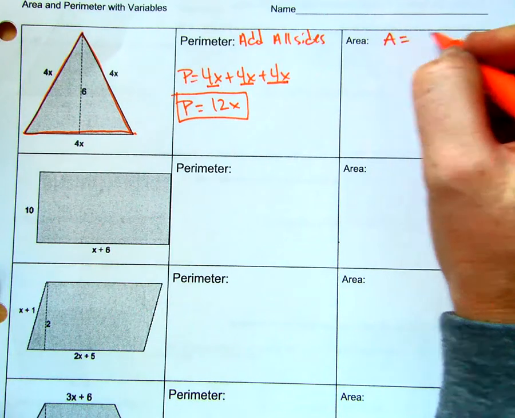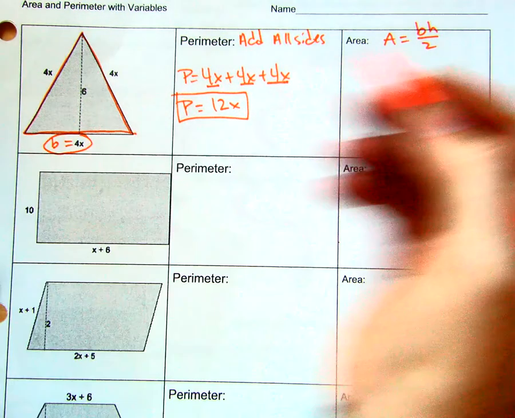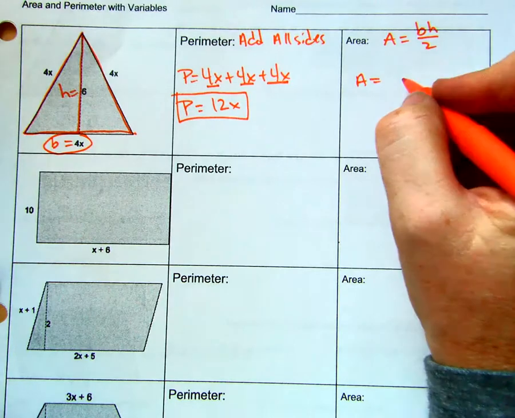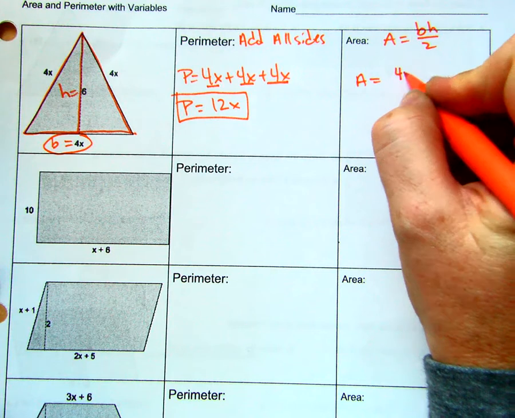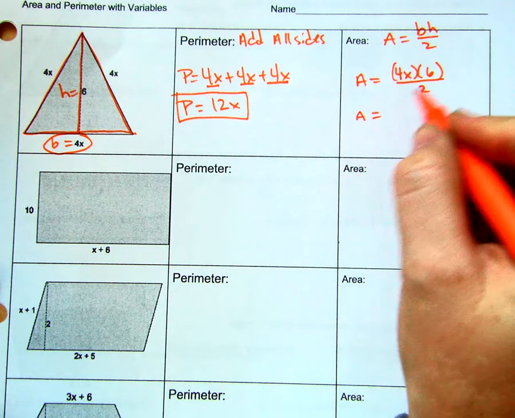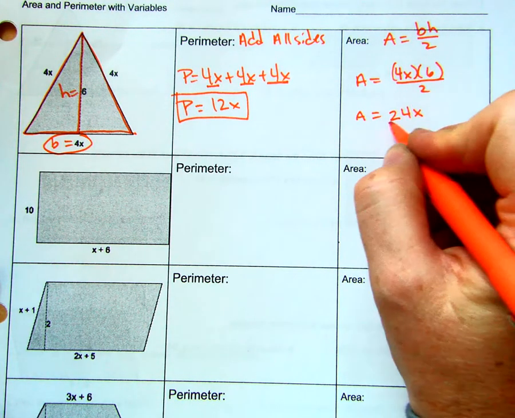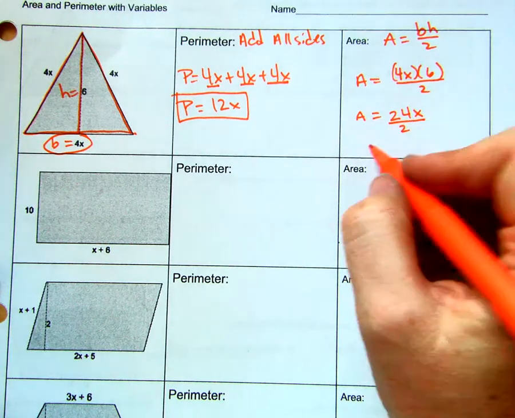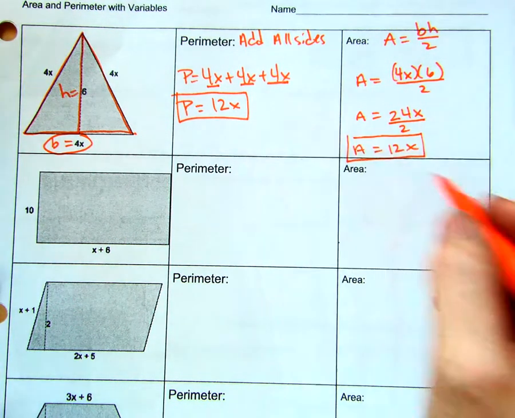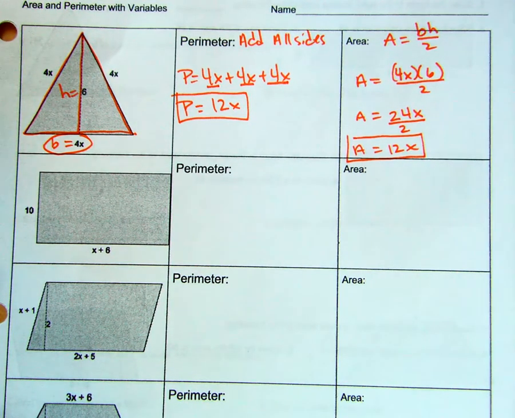To find the area of this, I can do base times height divided by 2. So my base in this case would be 4x, and my height in this problem would be 6. So that would be 4x times 6 divided by 2. Order of operations would tell me to multiply 4x times 6 first, which would be 24x, and then divide 24 by 2, turning the area into 12x. It is rare that your area and your perimeters will be the same, but occasionally it does happen.